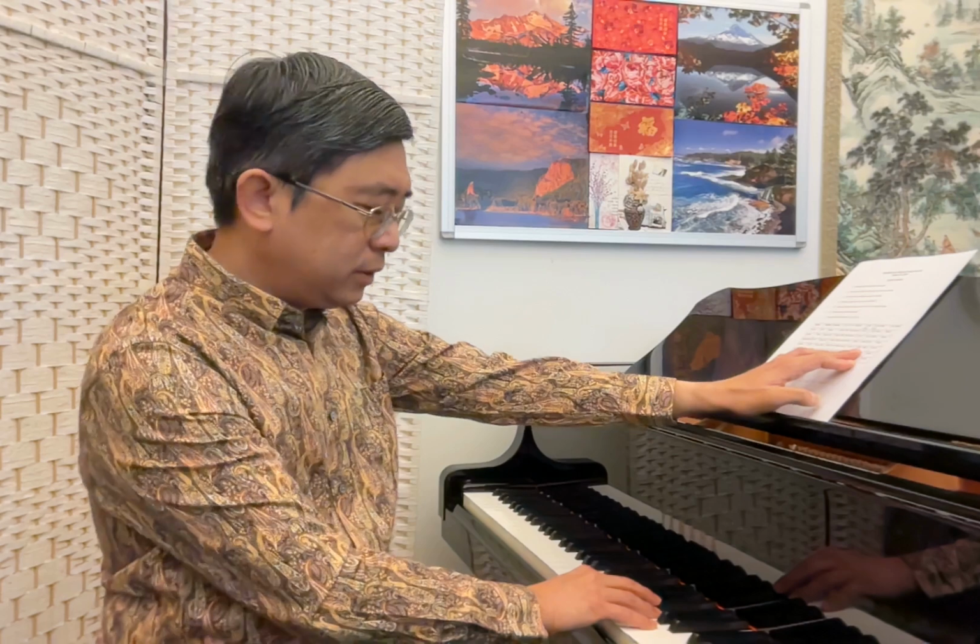The next column is the 1, 7: G to the whole step F. Next column, it says 1, 7, 6: whole step F, and then whole step E flat. So now you find the notes, and then you start playing it.